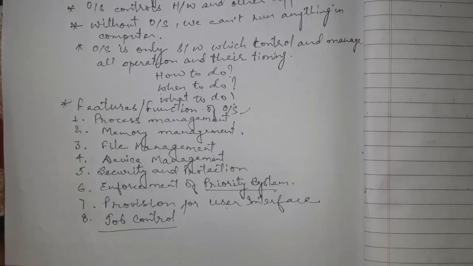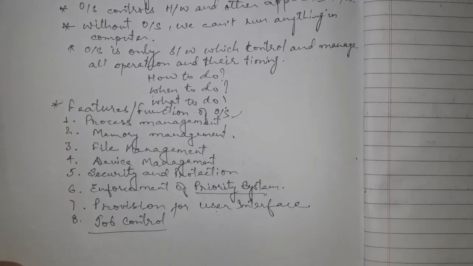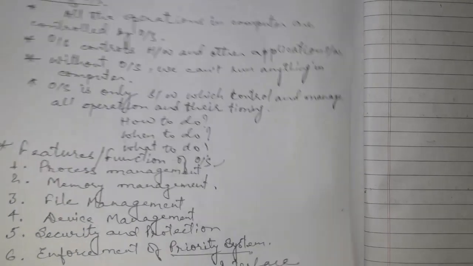Now let's see different types of operating system.